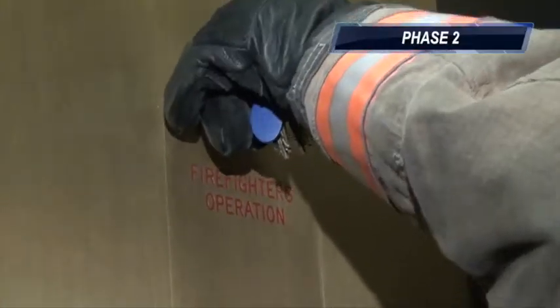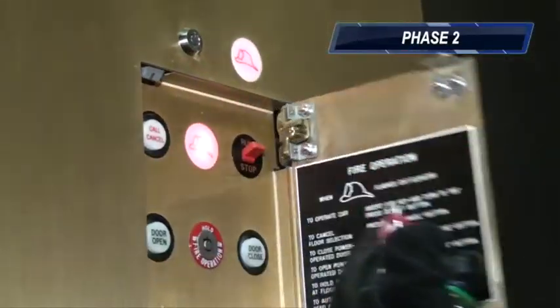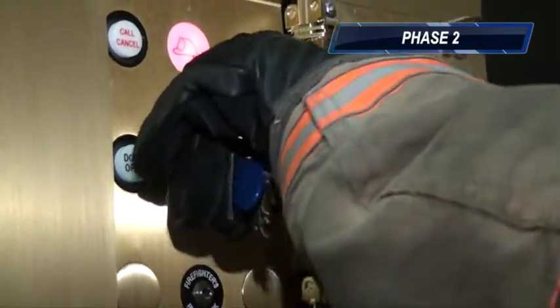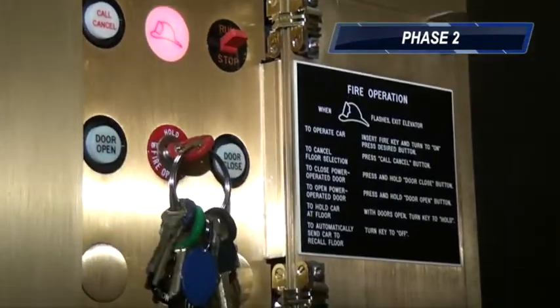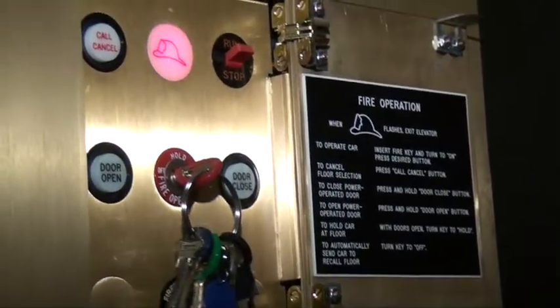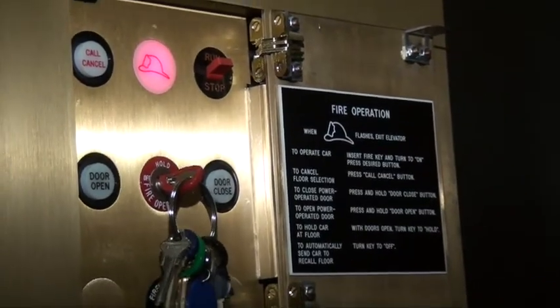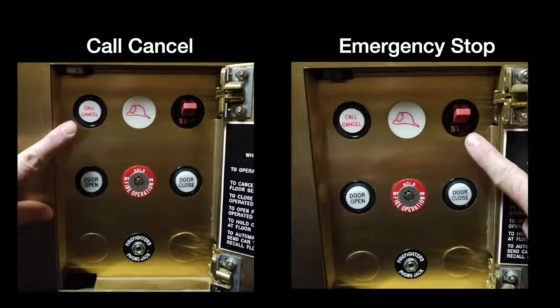Now let's operate the elevator in Phase 2. Phase 2 for the fire service elevator control allows emergency responders to control specific elevator cars in that particular bank of elevators. This control allows firefighters to gain access to upper floors during a fire incident.